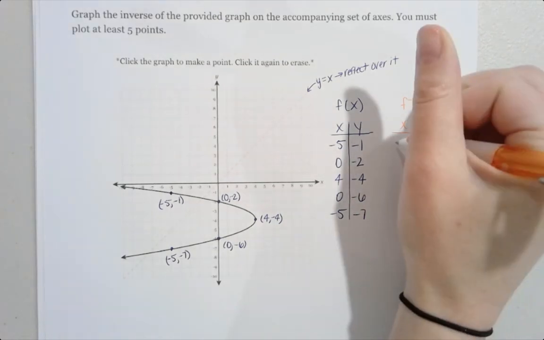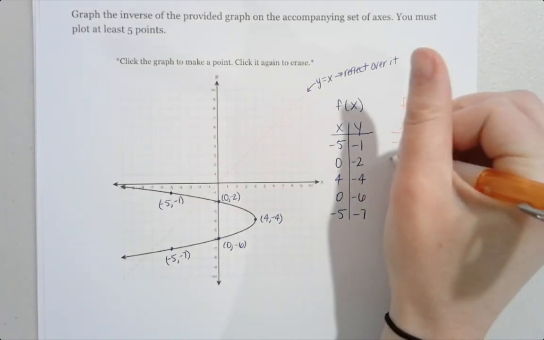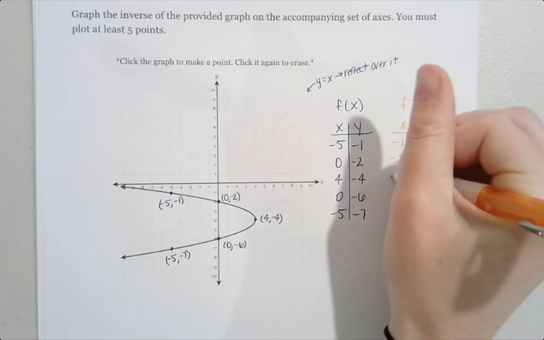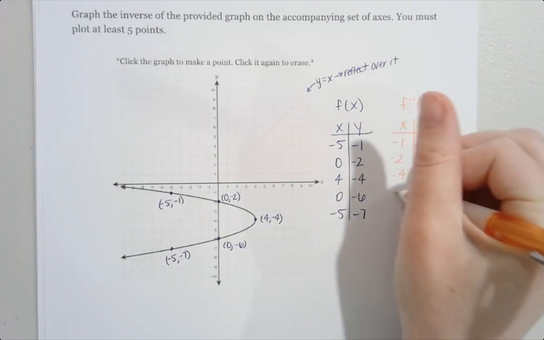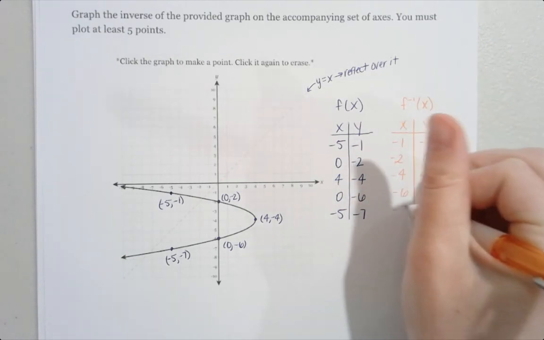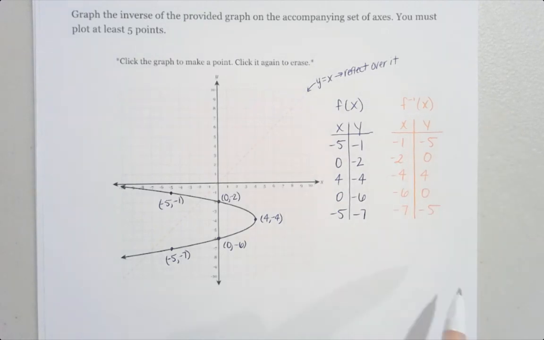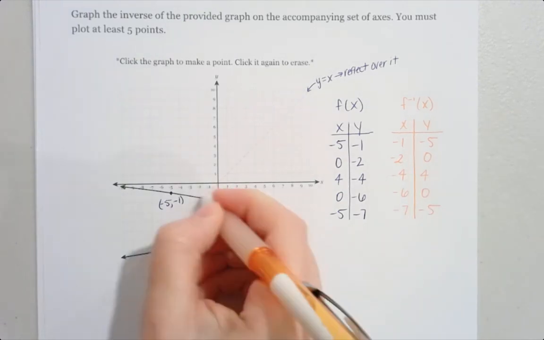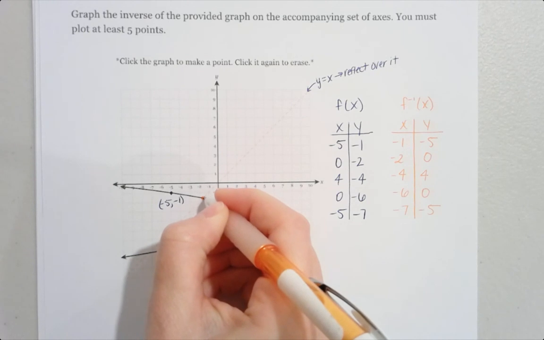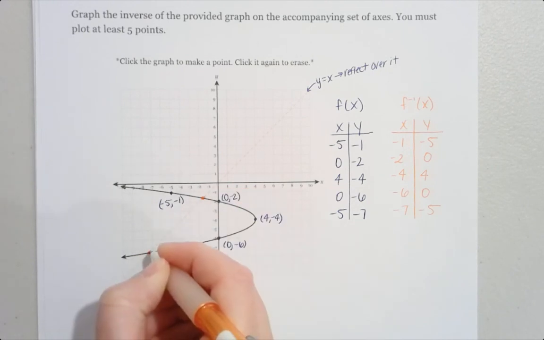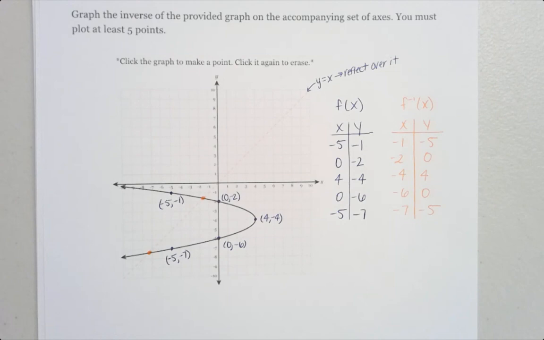So we've got -1, -5. We've got -2, 0. We've got -4, 4, and we've got -6, 0, and -7, -5. And I'm now going to just graph these points here. Also, before I get started, these 2 points here exist on the original relation. So what I'm going to do is, since they are on the line y equals x, I'm going to graph them as well because it's just going to help me make a nicer curve because I know that when it gets reflected, these 2 points aren't going anywhere. So I'm just going to add them in.